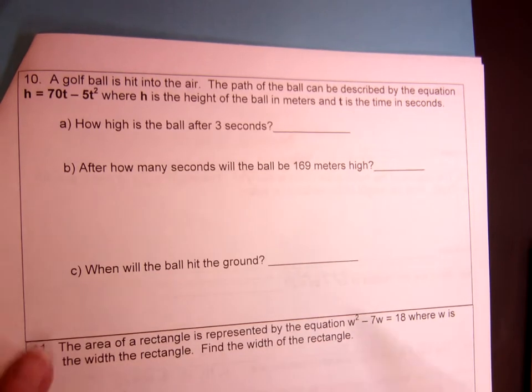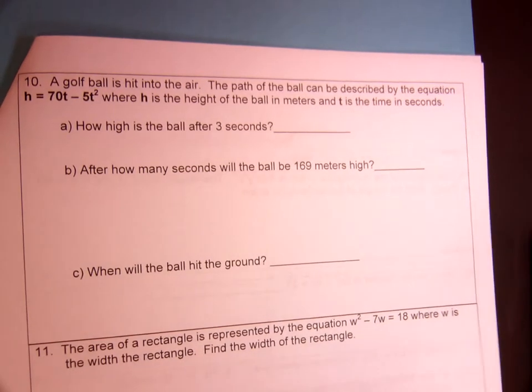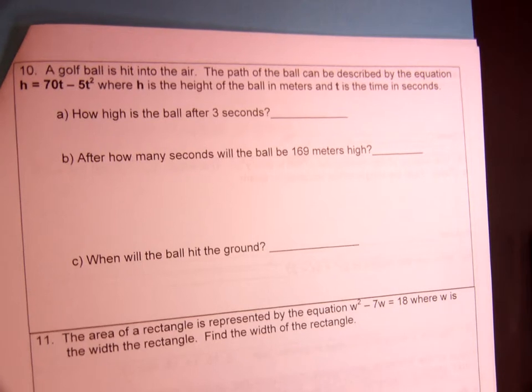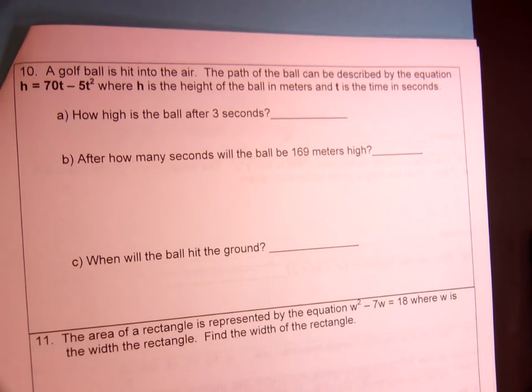Okay, so we're going to go ahead and work numbers 10 through 19 on the review. Number 10 is another application problem like number 9, where the path of a golf ball is described by the equation h equals 70t minus 5t squared, where h is the height and t is the time. Letter A says, how high is the ball after 3 seconds?